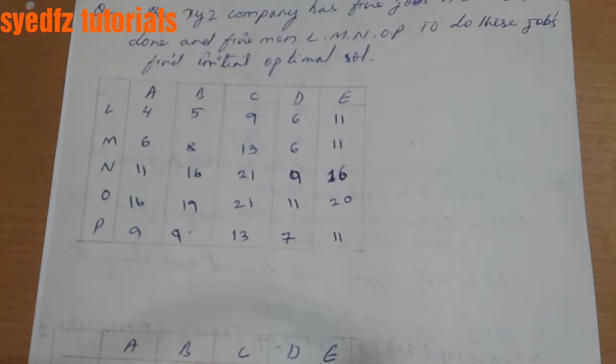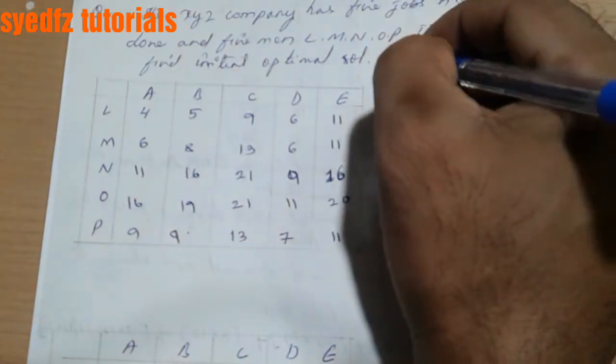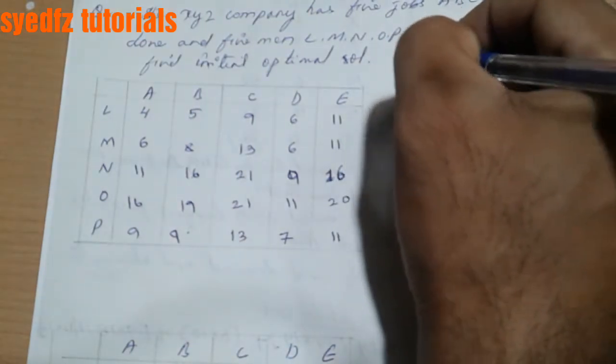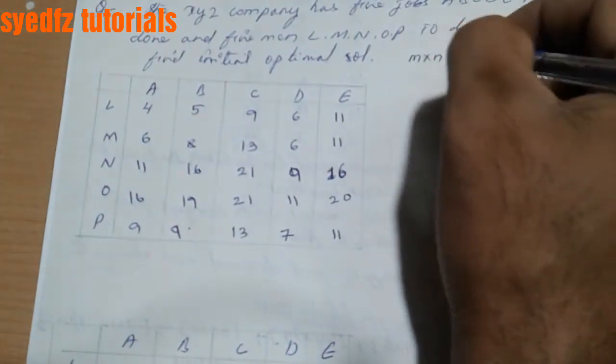And this should be m into n, where m is machines and n is the number of jobs.